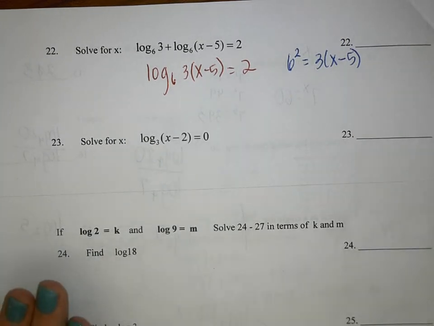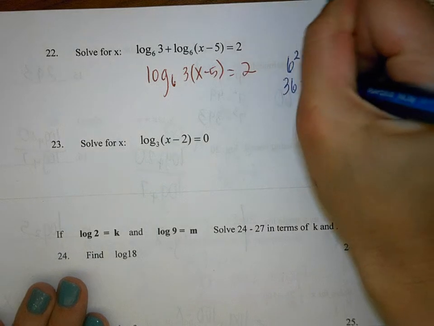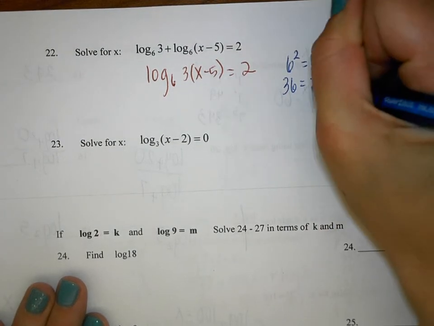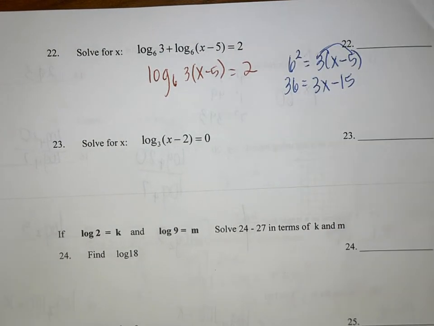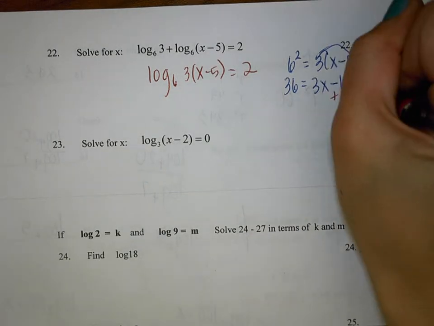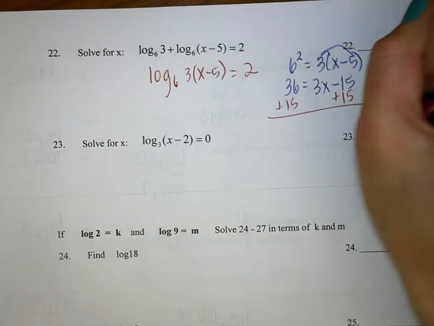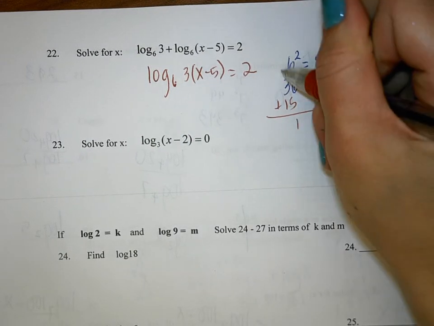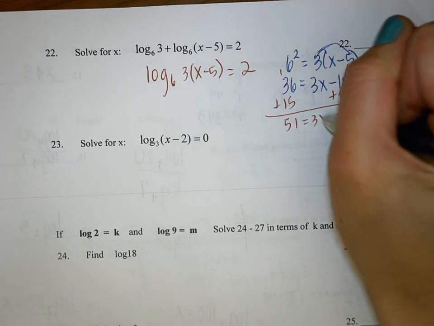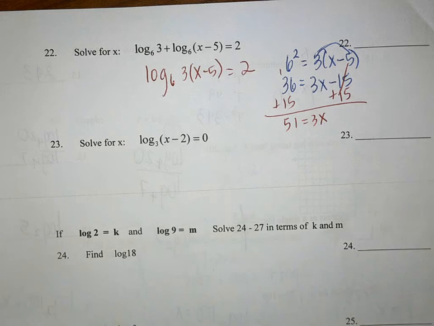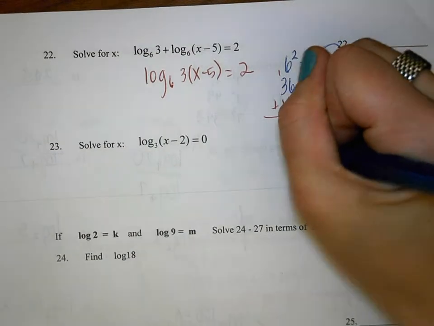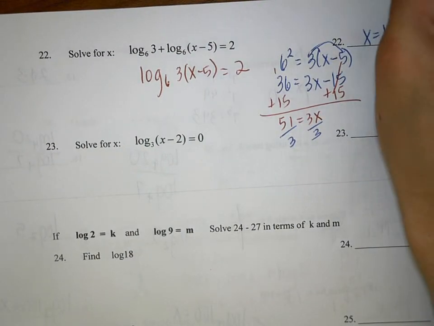So 6 squared is, and we distribute, and I have 3x minus 15. And what would I do to end up solving this? Good. Add 15 to both sides. So we add, and I get 51 equals 3x, and my last step is to divide by 3, and so x equals 17.